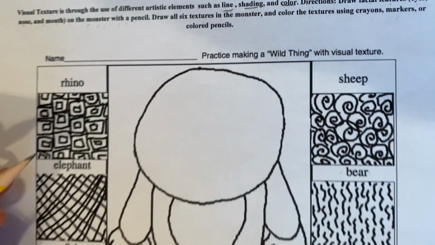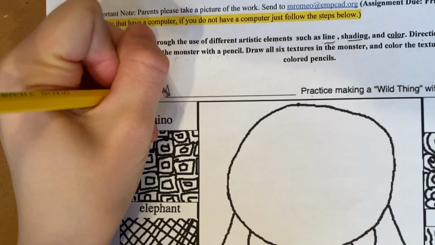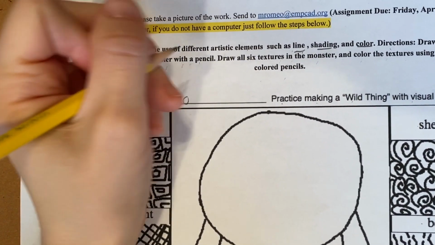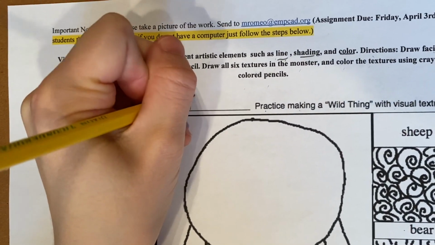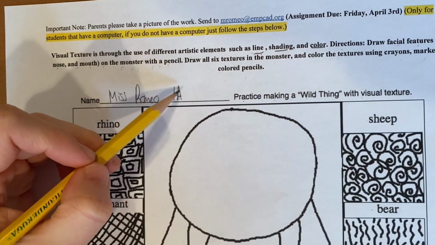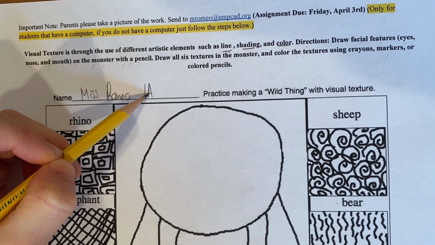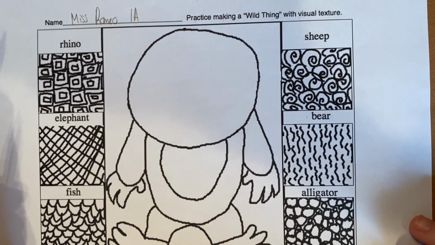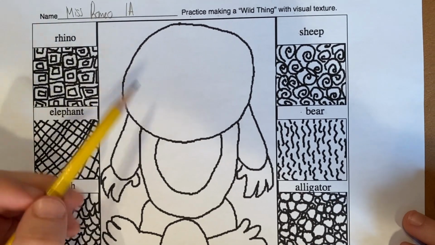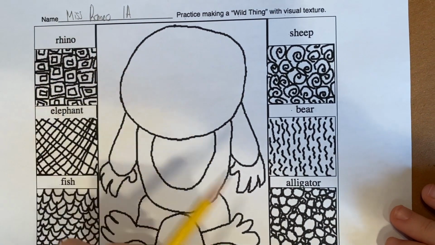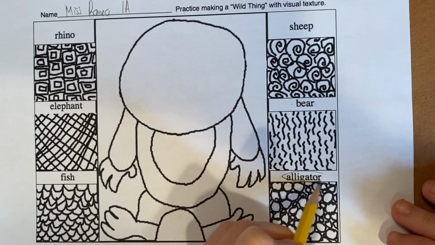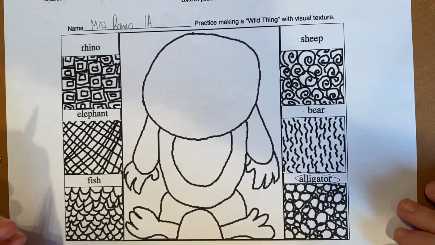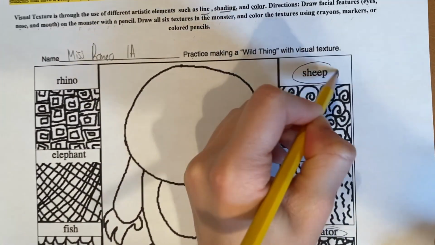So first what you're going to do is write your name. So my name is Miss Romeo. And your class code. So I'm gonna write 1A. If you're in a different class besides 1A, you write your own class code. Now what you're gonna do is circle 2 textures that you would like to use in your wild thing monster. So I'm gonna choose alligator, so I'm gonna circle alligator. And I'm going to choose sheep.